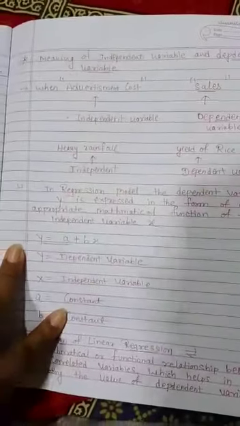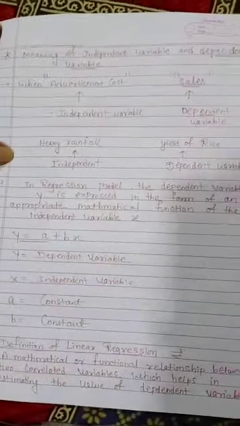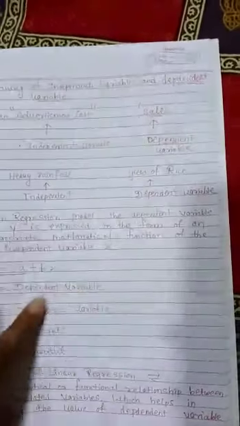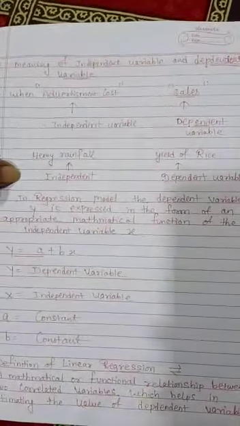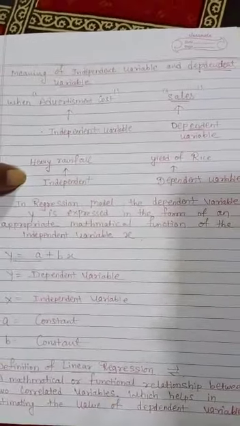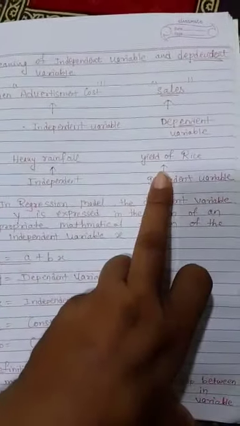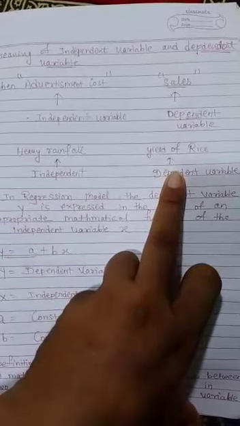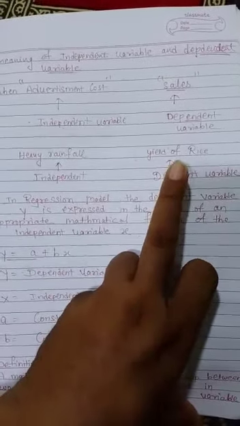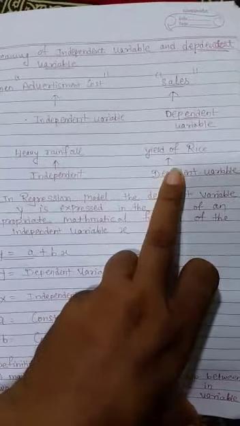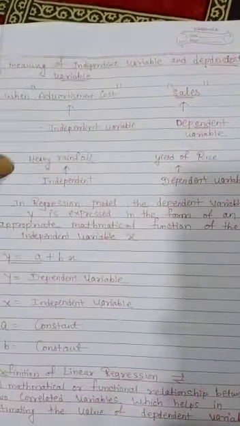In the similar way, friends, I'll show you the next example: heavy rainfall and yield of rice. Friends, suppose the rainfall is very high this year, then obviously yield of rice is also very high. So we can say that yield of rice fully depends on heavy rainfall.